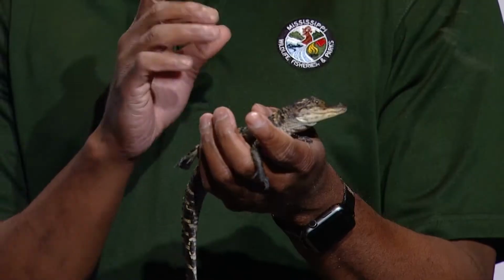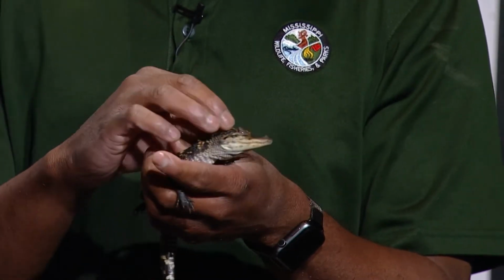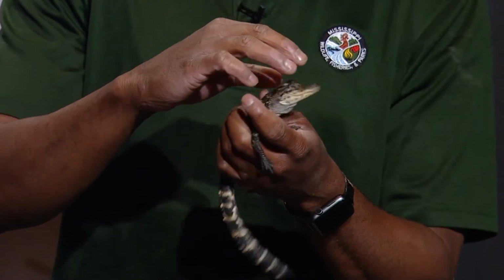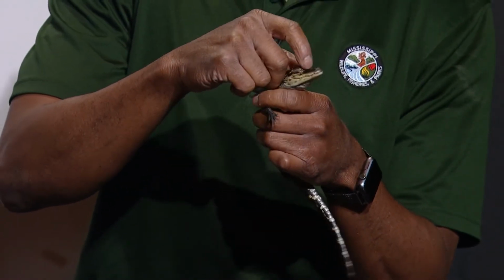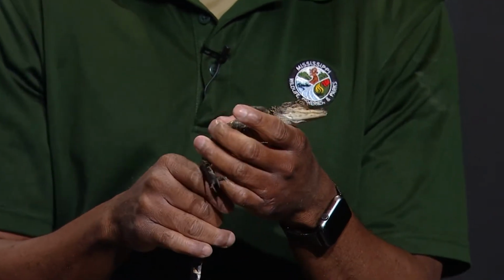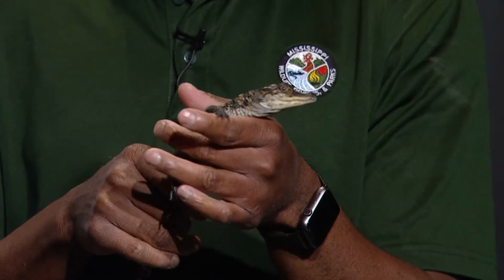Corey, what is that? It's a baby alligator. He's a hatchling. And the cool thing about alligators, they're born with teeth. They're hatched out of an egg. And let's see if he'll open up for me. They're born with about 82 teeth. And a way to remember that is Mississippi has 82 counties. Really? I didn't know that. Wow, that's a lot. That's more teeth than I have.